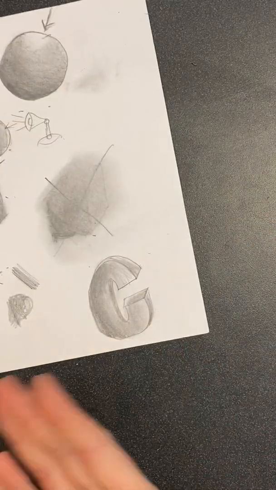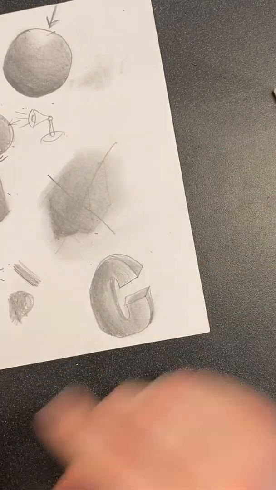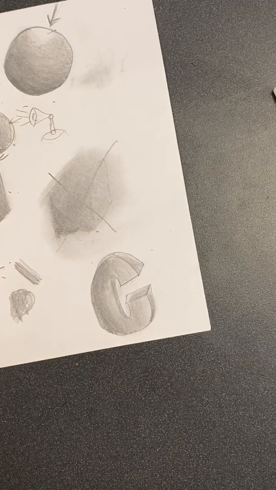All right, and there's my initial three-dimensional letter with values of a pencil. So have fun, practice. If you have any questions, please let me know. Thank you.